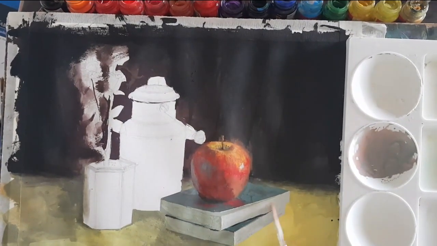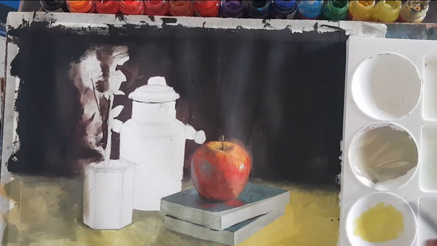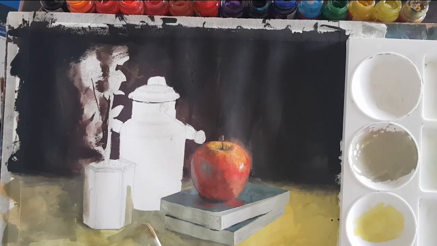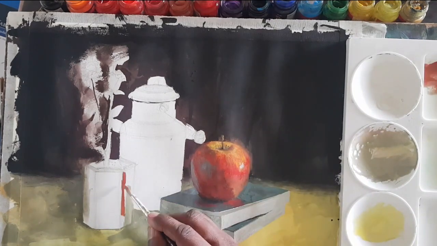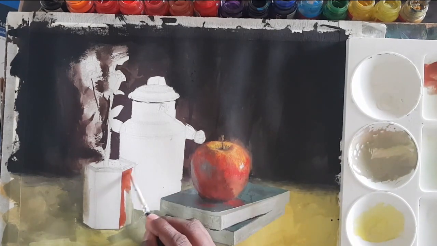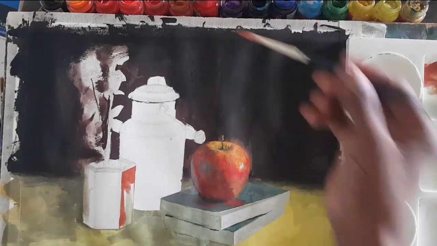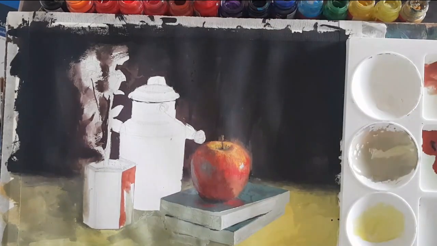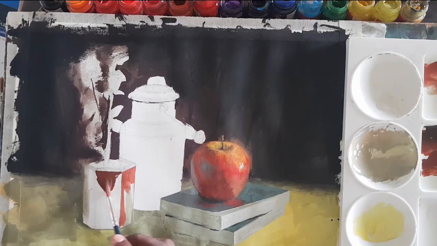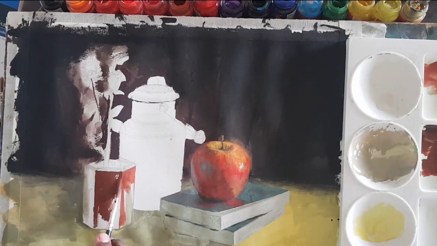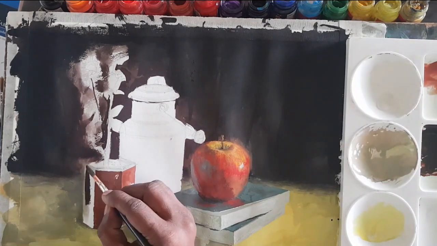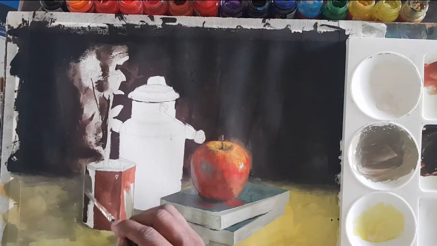So keeping that in mind, I am just decreasing the intensity of the color. I want that at a glance, one should be able to make out, yes, it's an original apple, a real apple is kept. At the same time, keeping in mind that my work should not look like a photograph. Otherwise, what is the difference between the photographer and the artist? So patchwork is also important. So keeping that in mind, I am giving patches now.